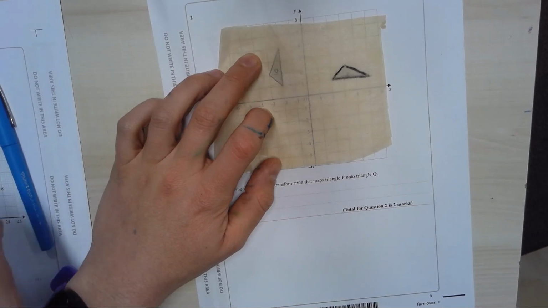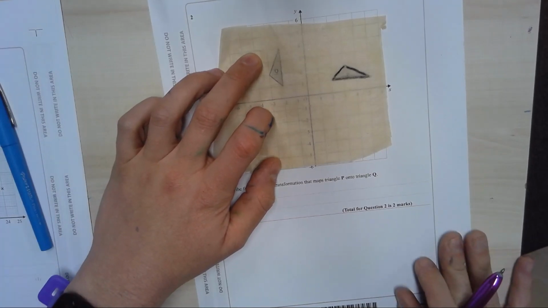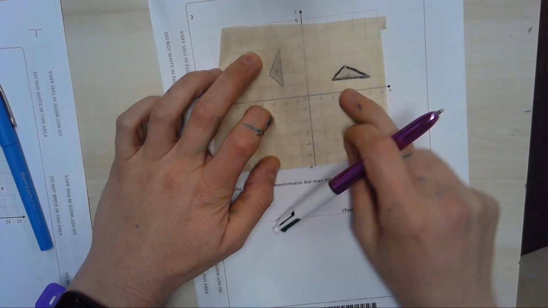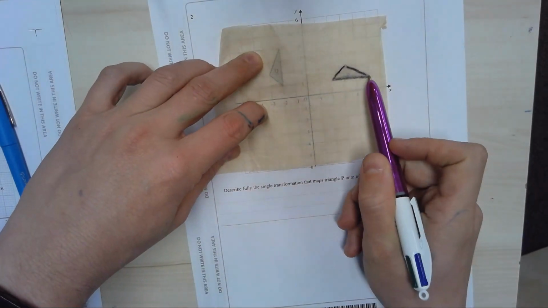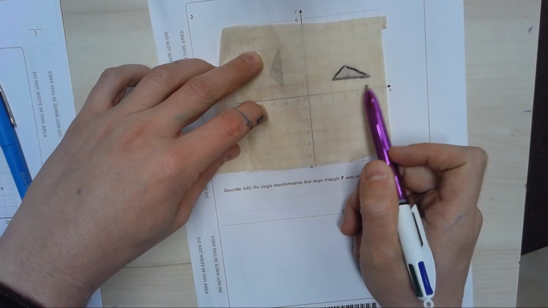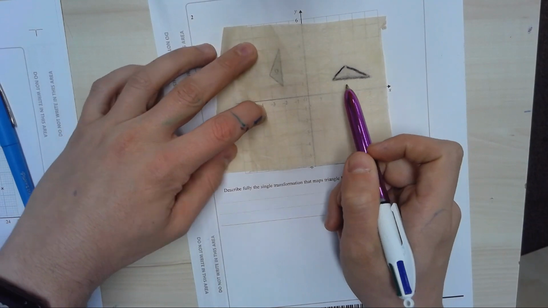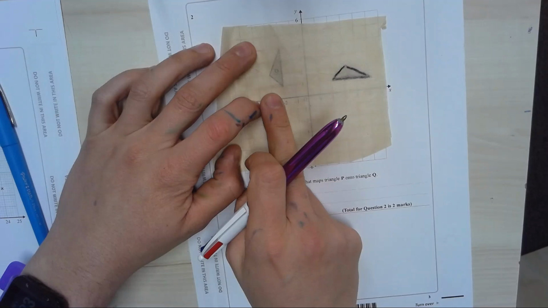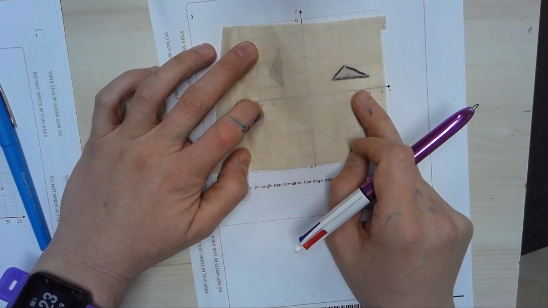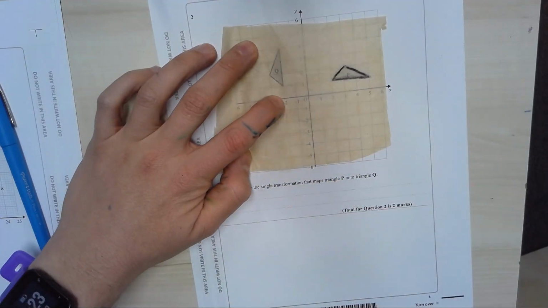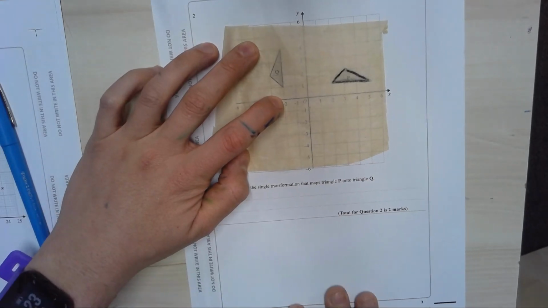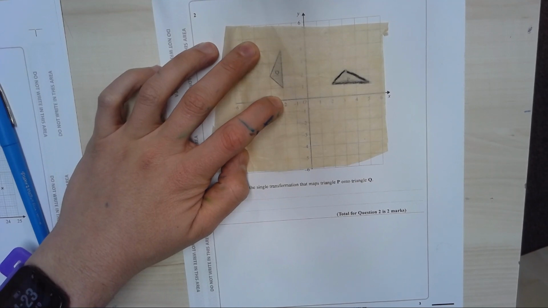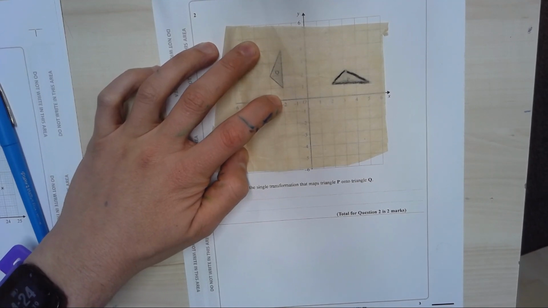So for our next question, you can see already what I've done is I've got myself a bit of tracing paper, and I've made sure that I have just drawn on where triangle P is. I'm looking for a single transformation that maps triangle P onto triangle Q here. So really important, make sure that we've drawn this on in tracing paper. The important information we need to give here is the type of transformation and some details around that type of transformation as well.